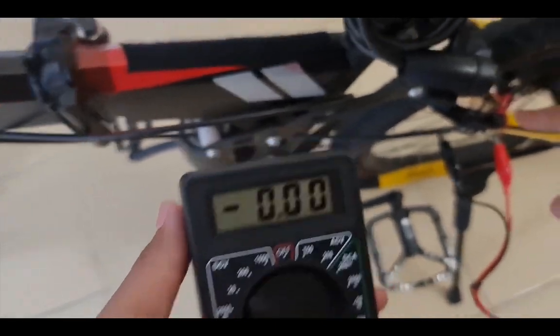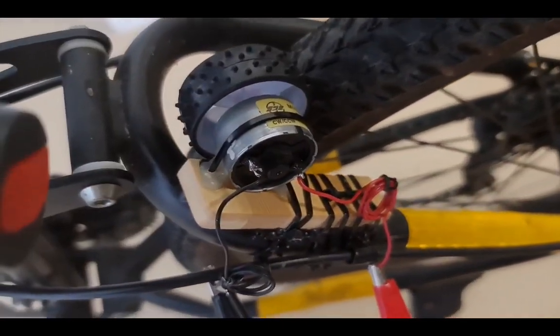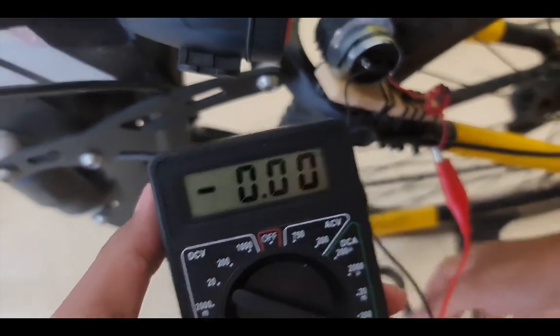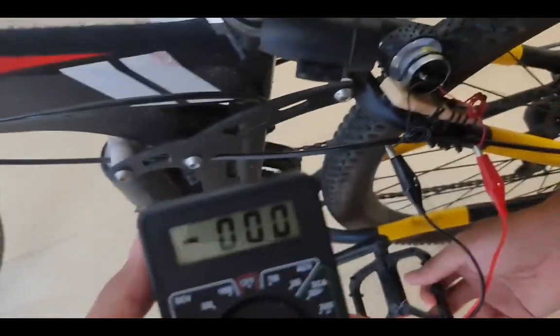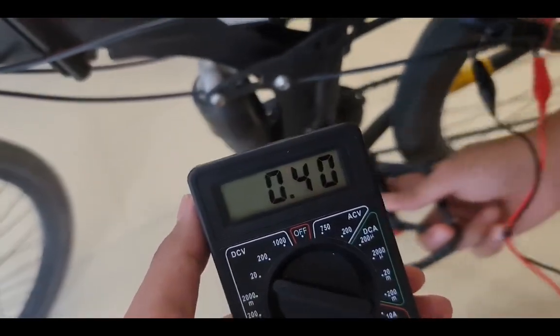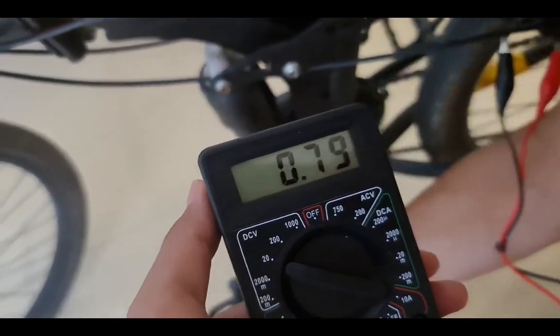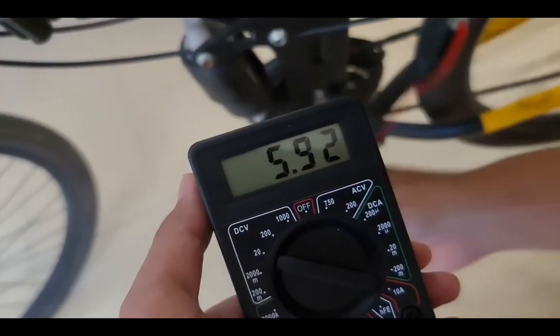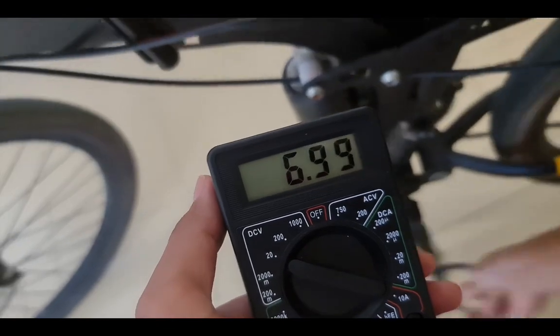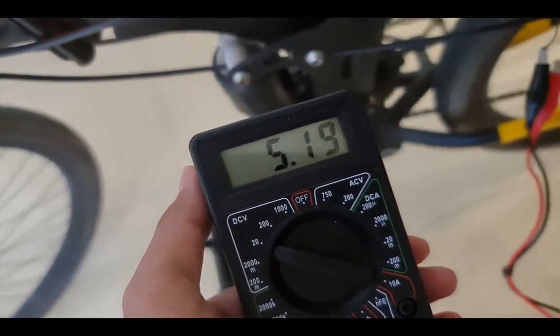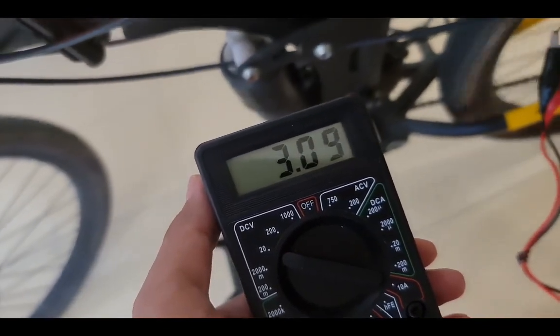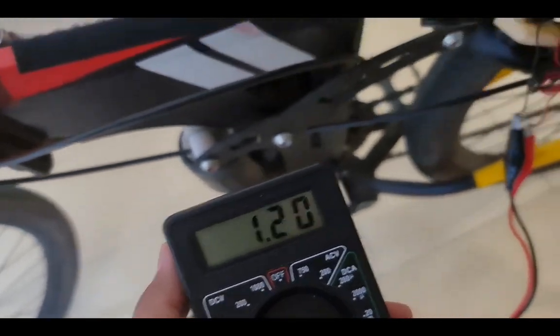This is a comparison between an unregulated DC voltage output and a regulated DC voltage output. In this clip, I didn't use any voltage regulator, which outputs an average voltage of 7 volts.